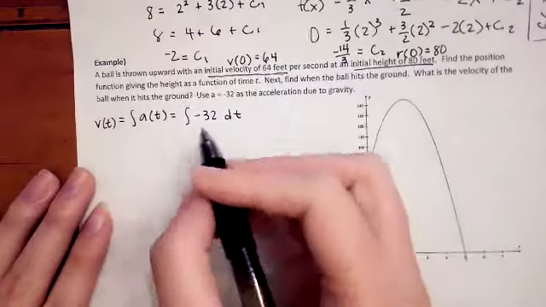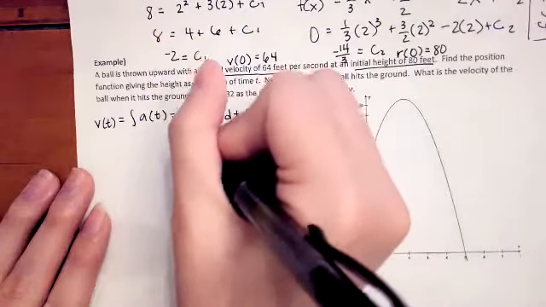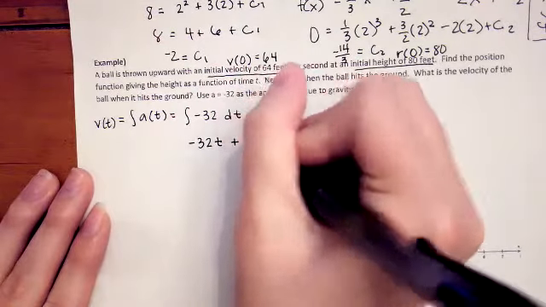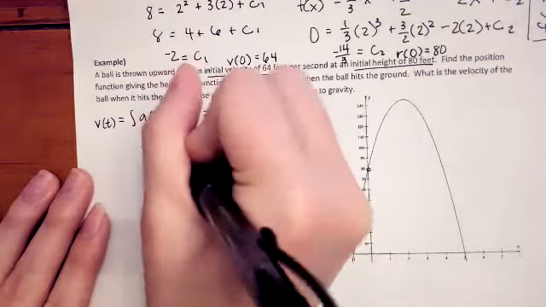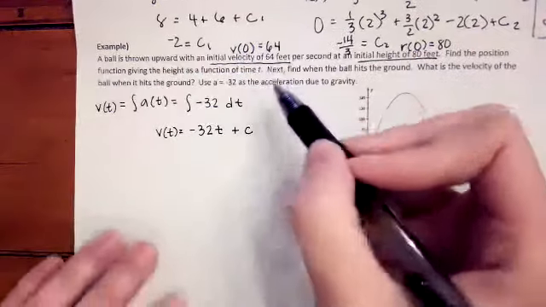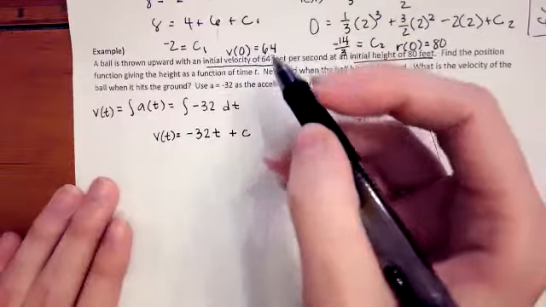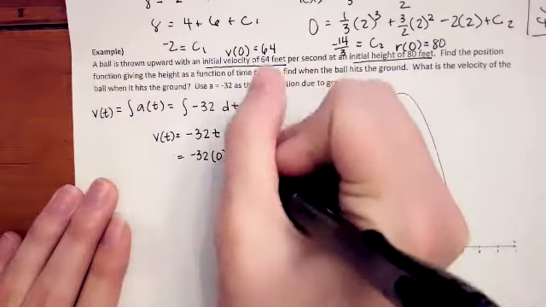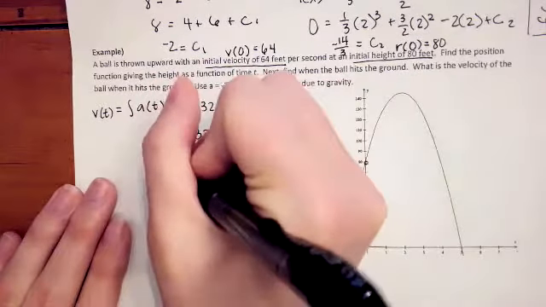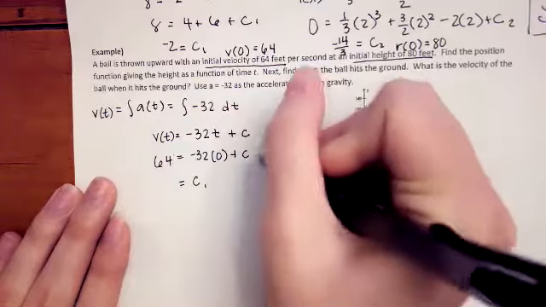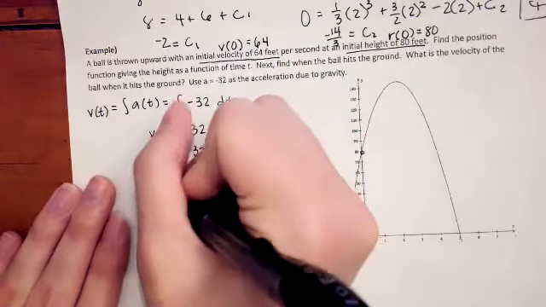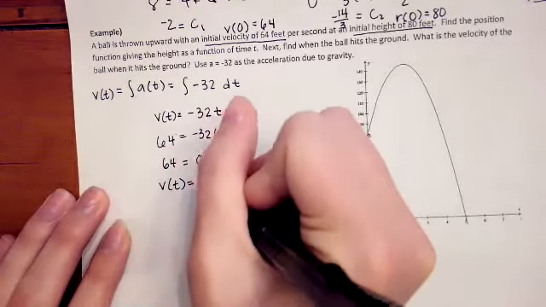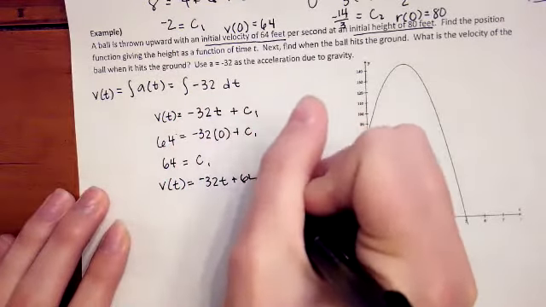Okay, so if I take the integral of -32, I'm going to have -32t plus c. I'm going to use my initial velocity condition. So when t is 0, velocity is 64. That means that c, this first c, is 64. So my velocity equation is -32t plus 64.